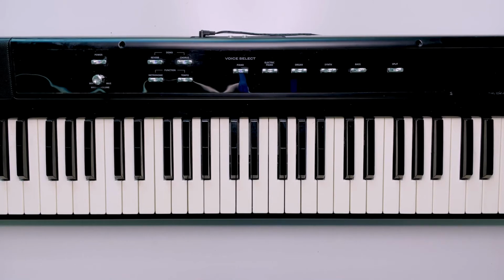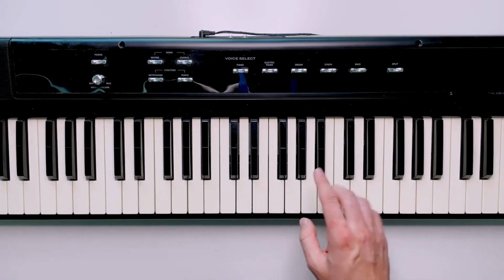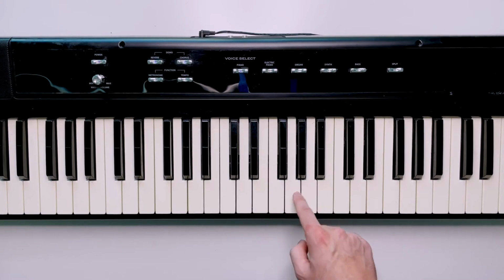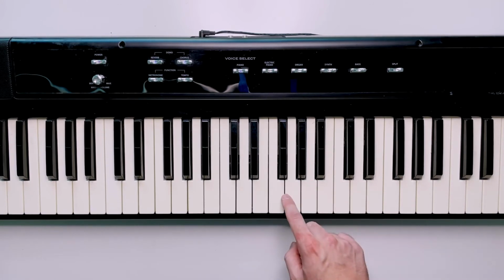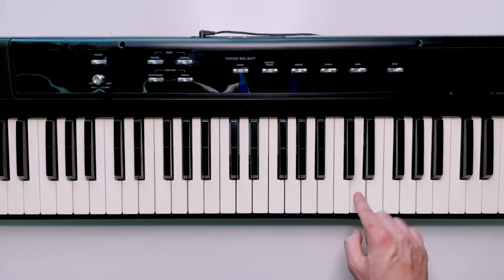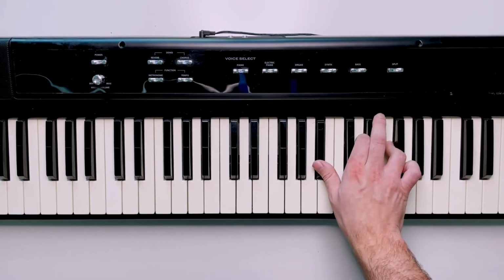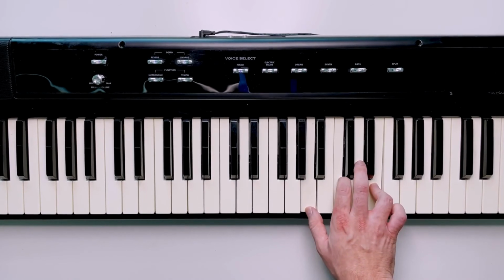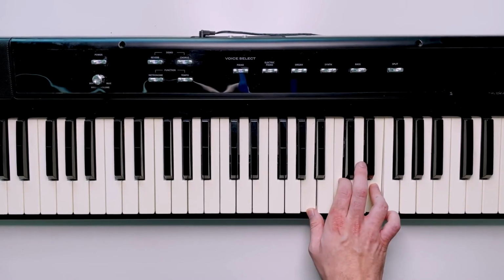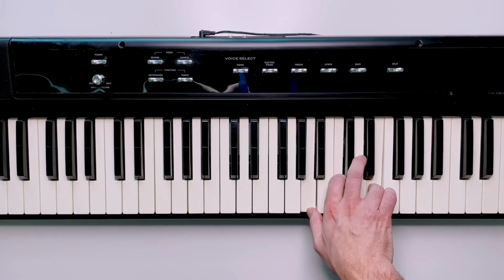Nothing too inspired, not a super common chord progression, but if you just take random numbers and then find them in the key of F, 1, 2, 3, 4, 5, 6, then 5, 4, 3.